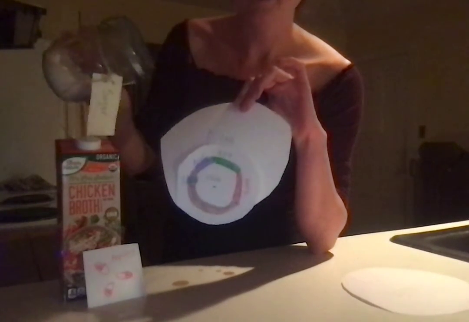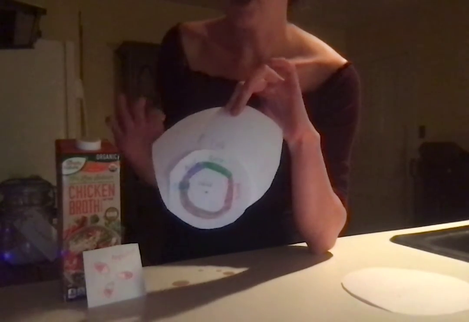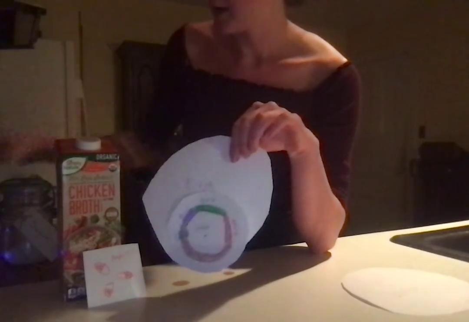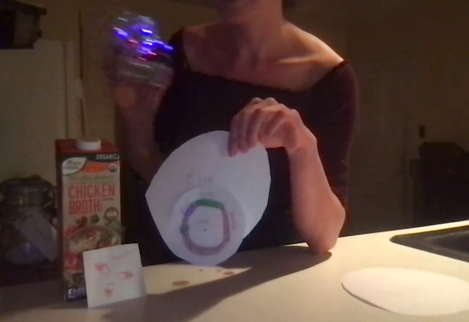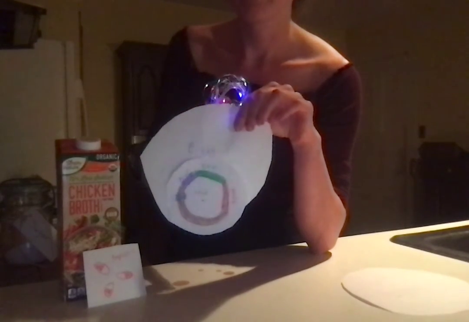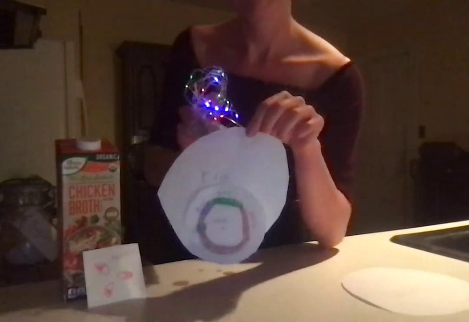So we'll add the arabinose to turn on the GFP. And we add the arabinose, and ta-da, it worked, and our sample is now glowing with the GFP turned on. Yay.